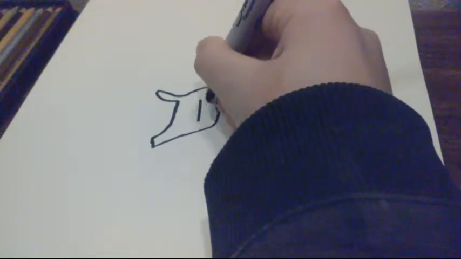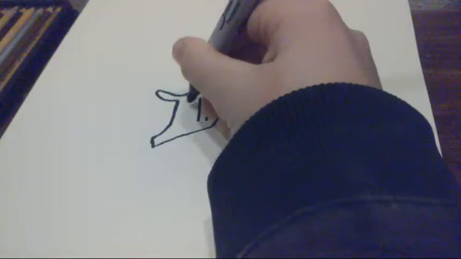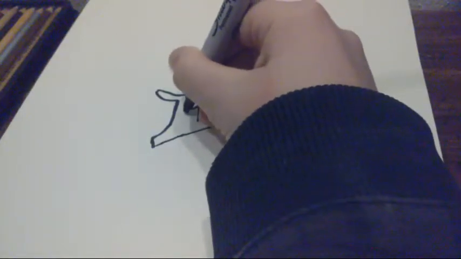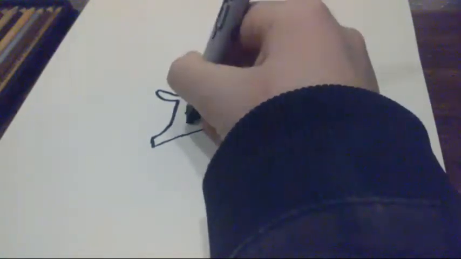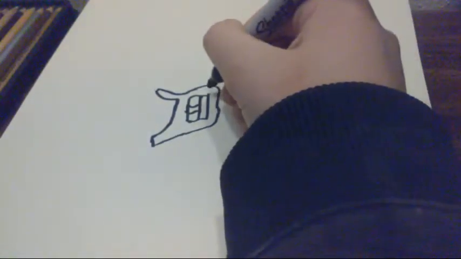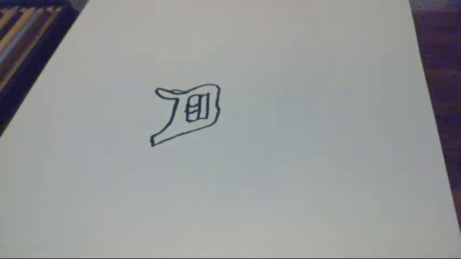There's a bar in the middle, kind of a wavy thing. I think there's something like there. So that's my Tigers logo.